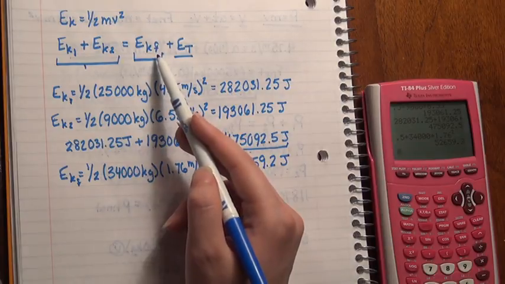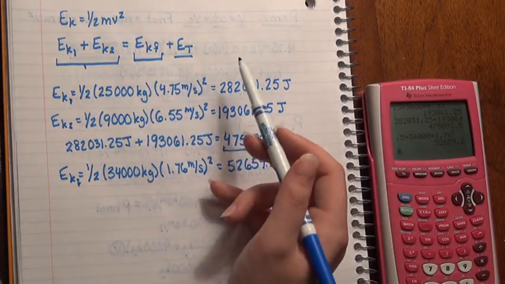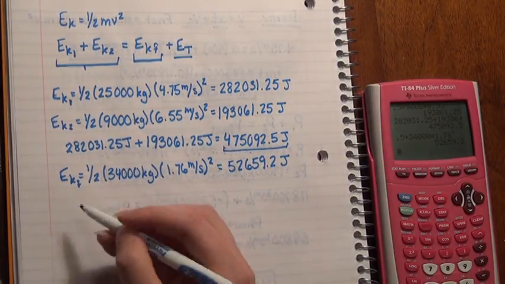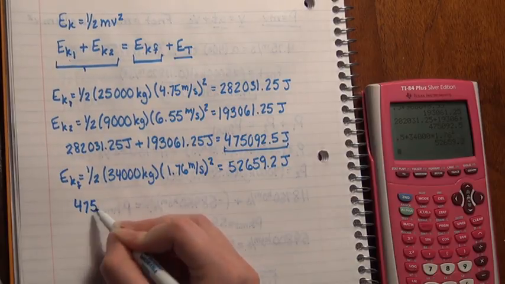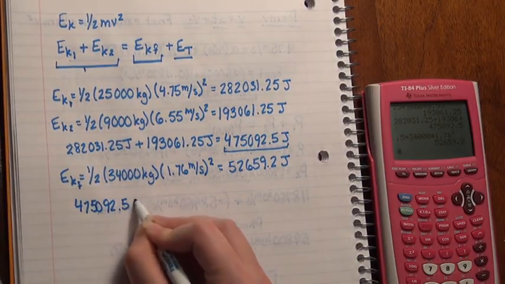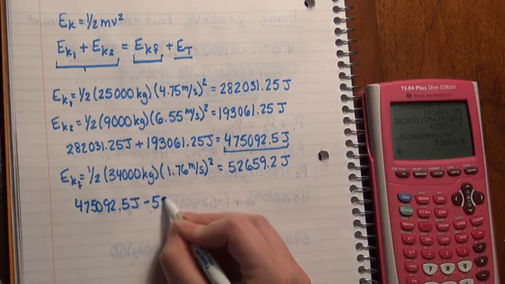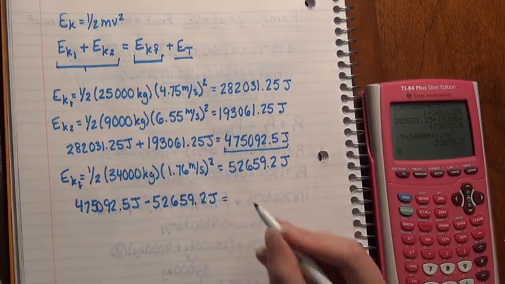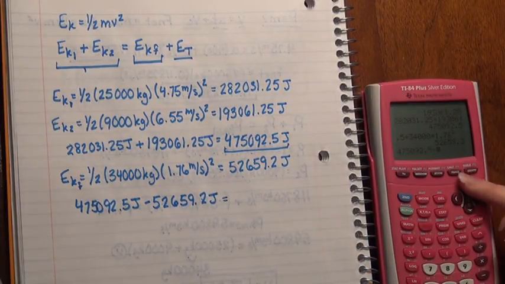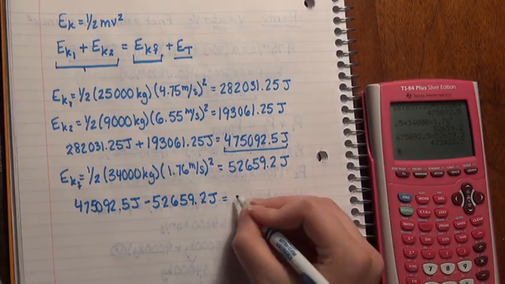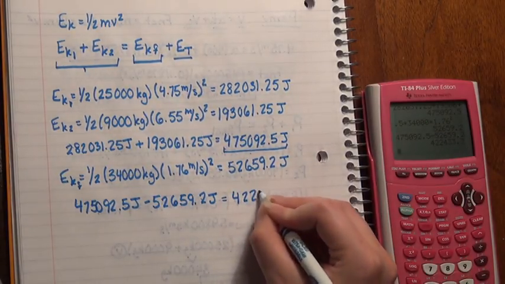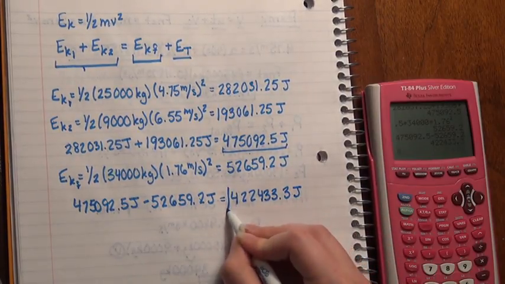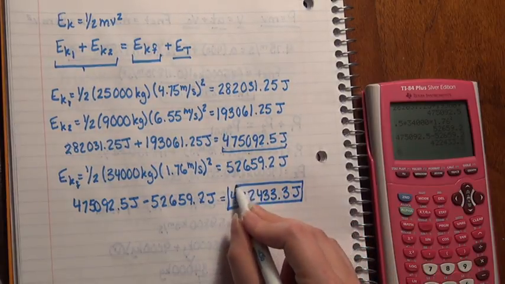And so now that we have both the sum of the kinetic energy of cars 1 and 2, and we have our final kinetic energy, we can solve for the thermal energy lost during that collision by subtracting our final kinetic energy from our initial kinetic energy. And so we have 475,092.5 joules minus 52,659.2 joules. And that is going to give us 422,433.3 joules, which was the amount of energy lost in the collision.